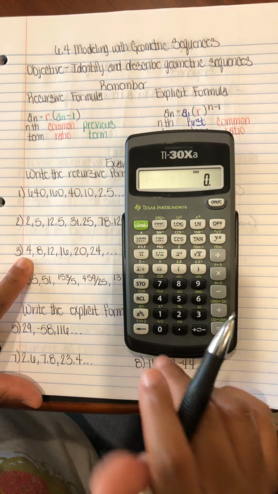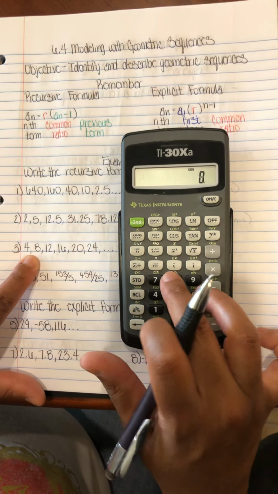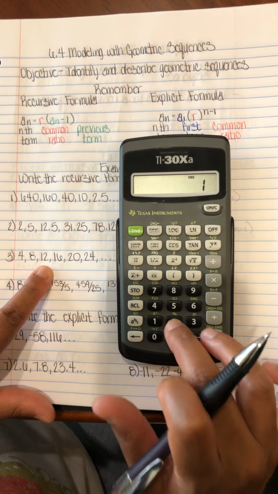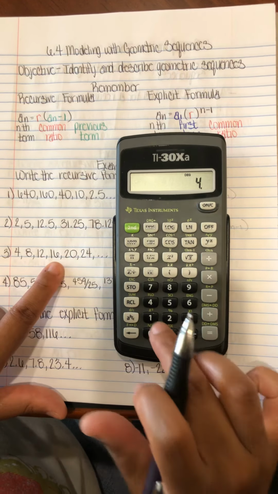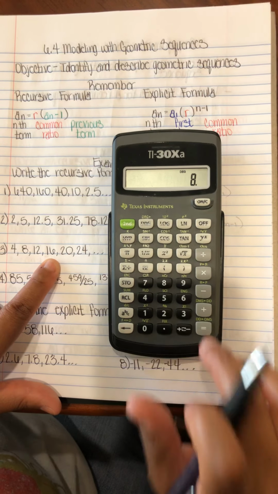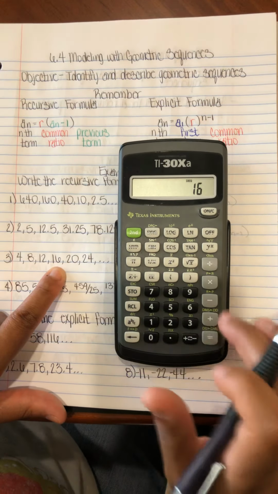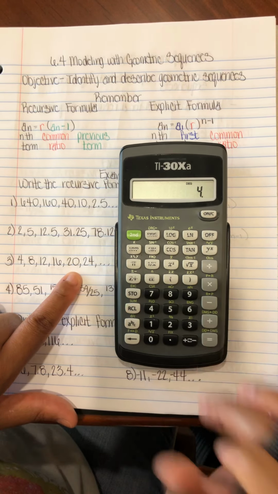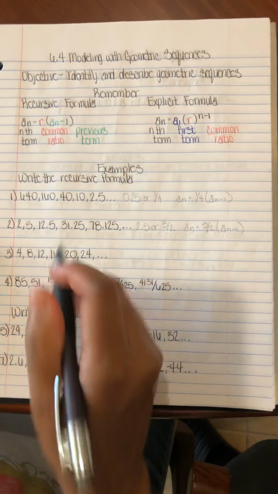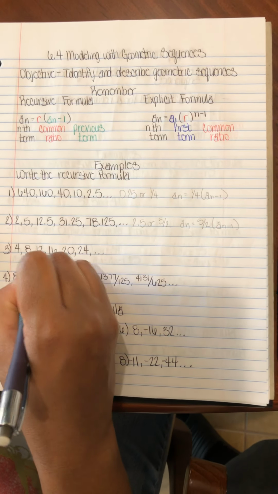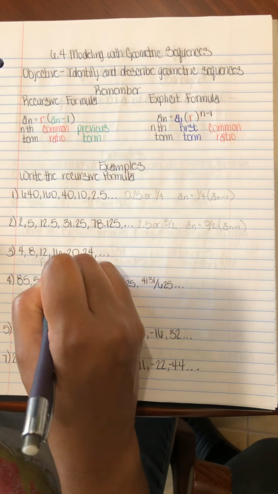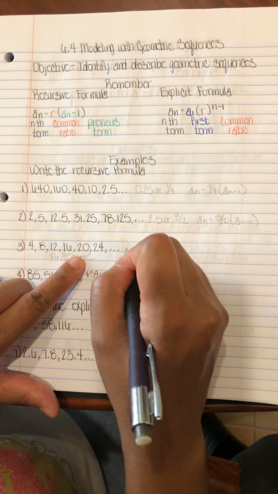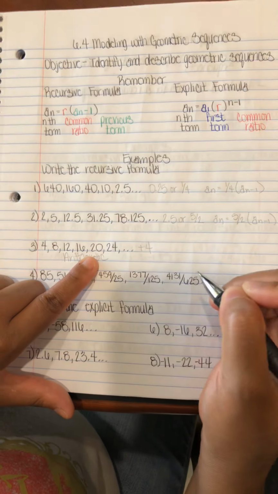So how do I go from 4 to 8? 8 minus 4 gives me 4. Let's see if it works for the rest. 12 minus 8, 4. 16 minus 12 gives me 4. 20 minus 16, 4. So this means that this is not geometric, it's arithmetic, which is what we talked about yesterday. So you need to remember that when I do this, I'm adding 4 each time.